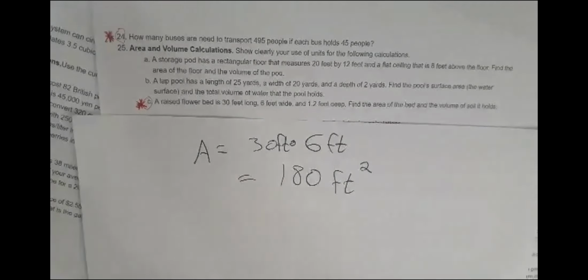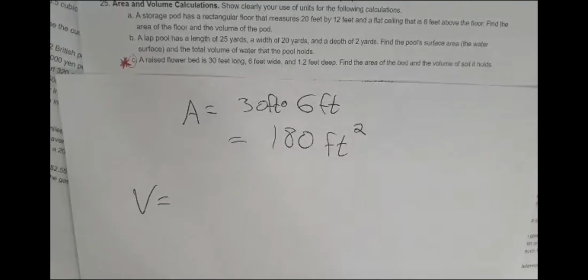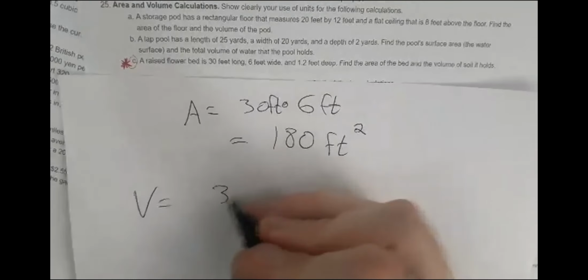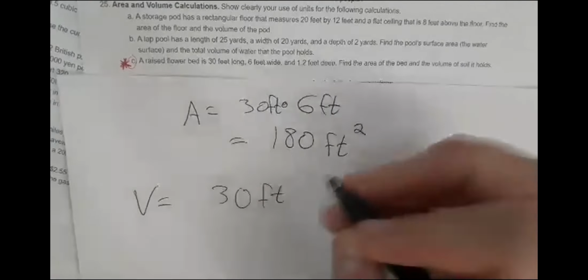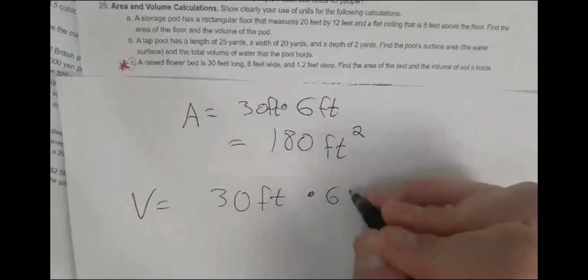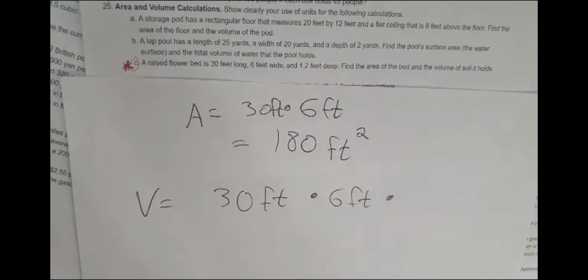And if we want the volume, then what are we doing? We have done this already, so I'm hoping this is not going to be tripping you up too much.